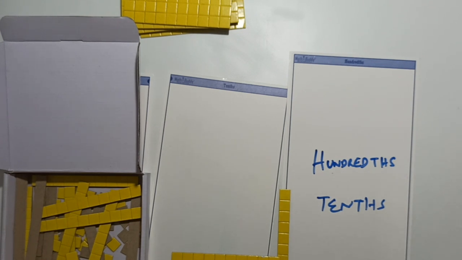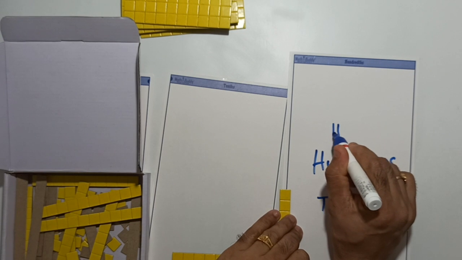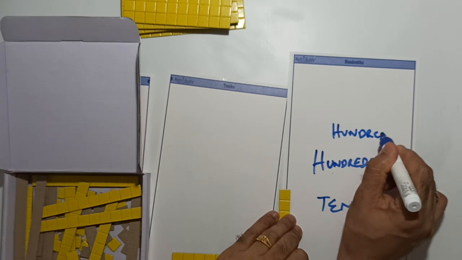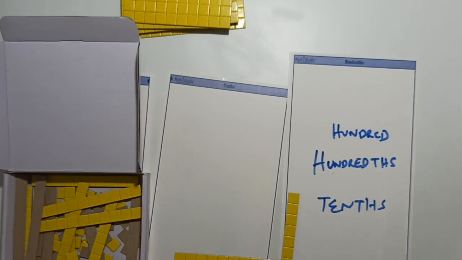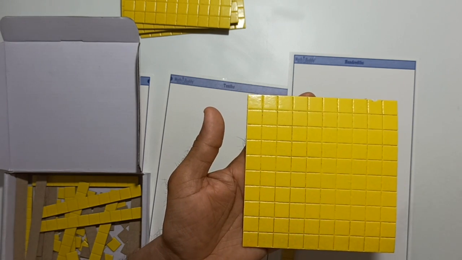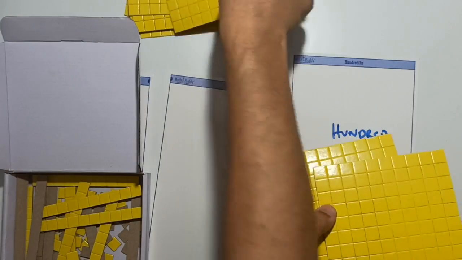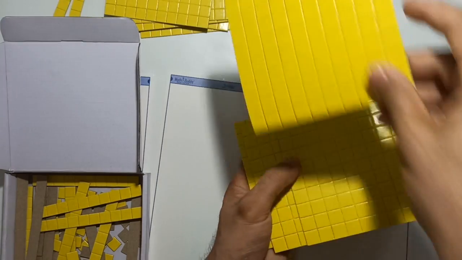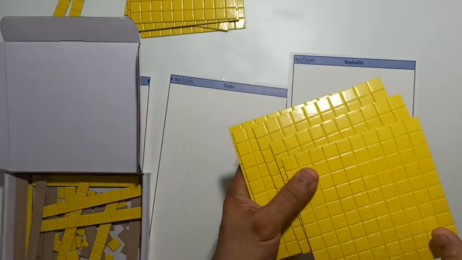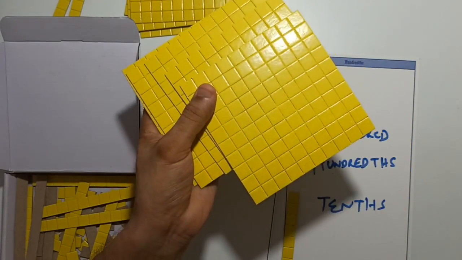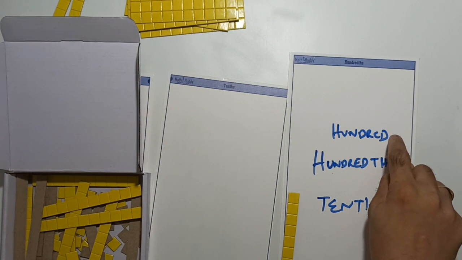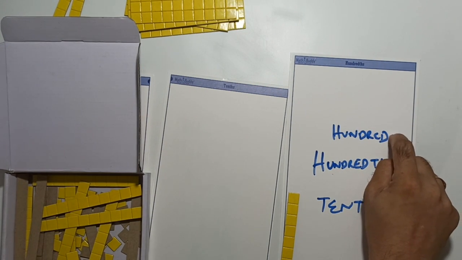What is the difference between 100 and 100ths? This was 1 pizza. If I take 100 pizzas like this, so this is 2 pizzas, 3, 4, 5, and so on, if I have 100 pizzas, that is 100.